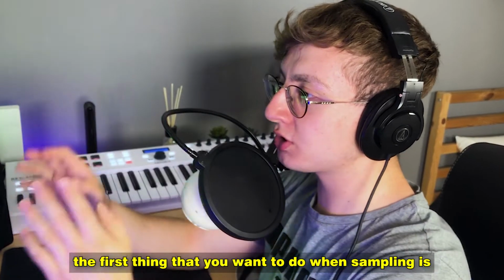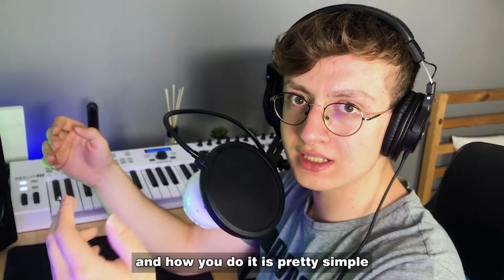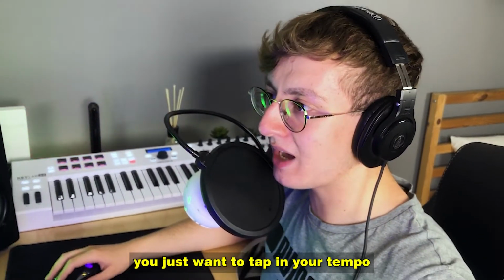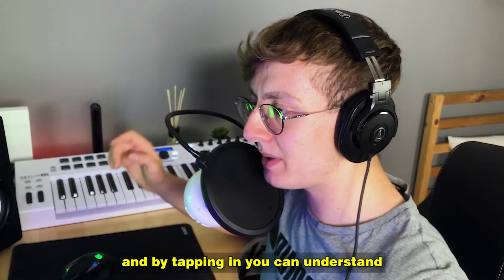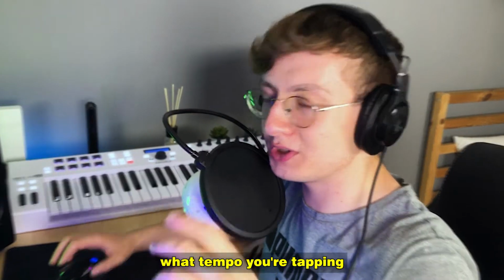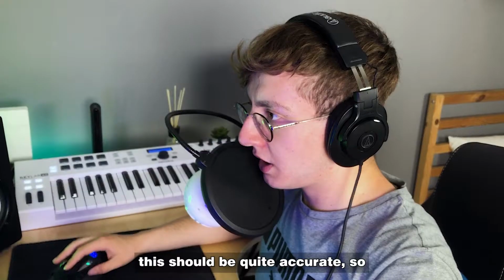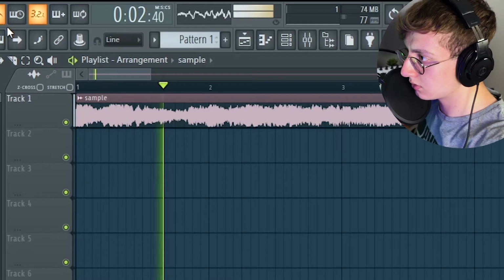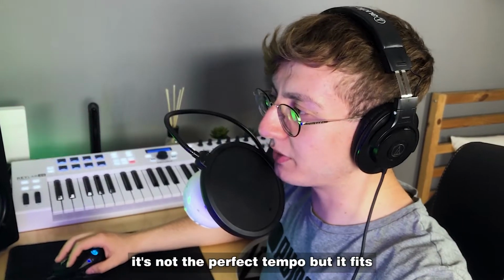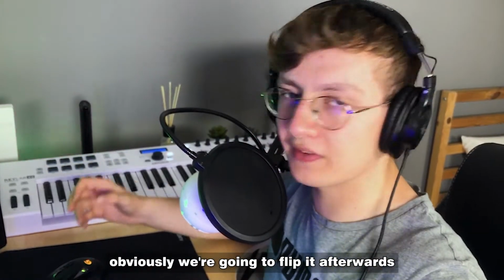The first thing that you want to do when sampling is understanding what tempo the sample itself is, and how you do it is pretty simple. You just want to tap in your tempo. So in FL Studio, I've got this thing which is called Tempo Tapper, and by tapping in, you can understand what tempo you're actually tapping. This should be quite accurate. Well, it's not the perfect tempo, but it fits, so I'm just gonna stick with this. Obviously, we're gonna flip it afterwards.